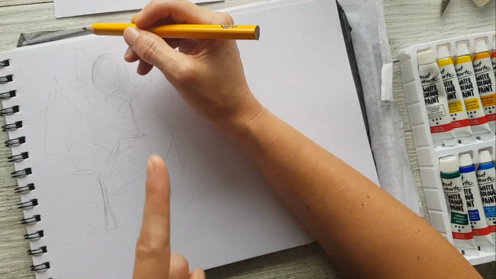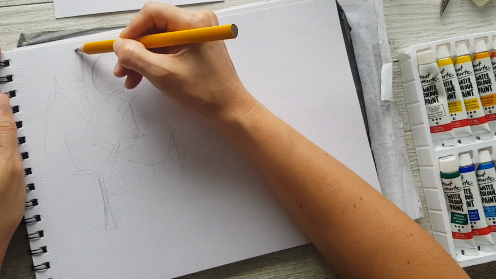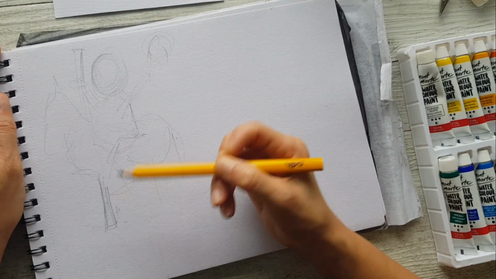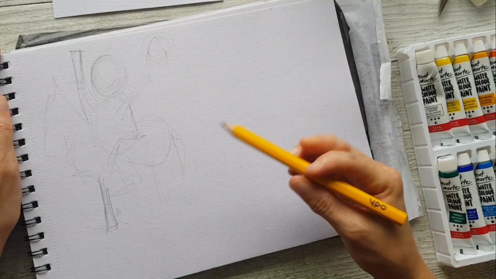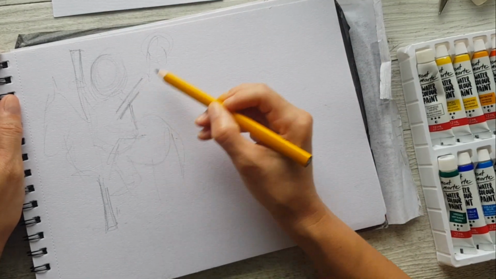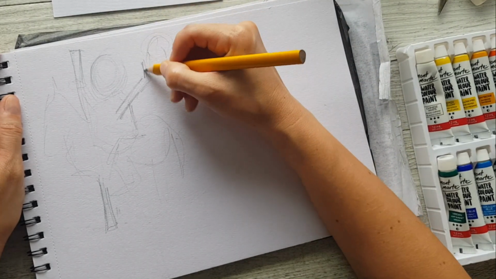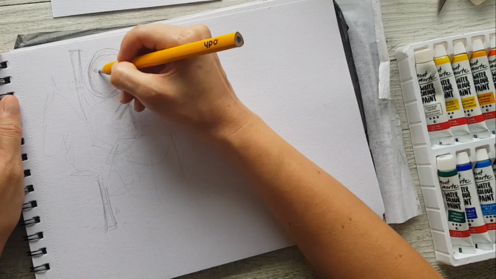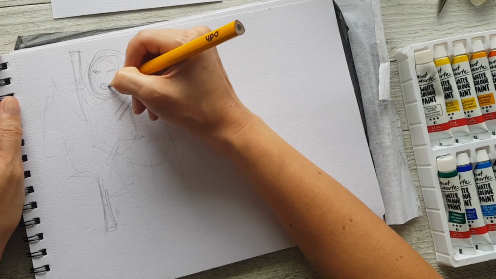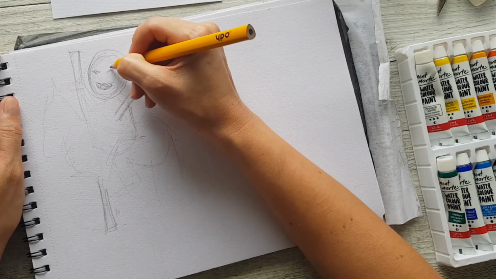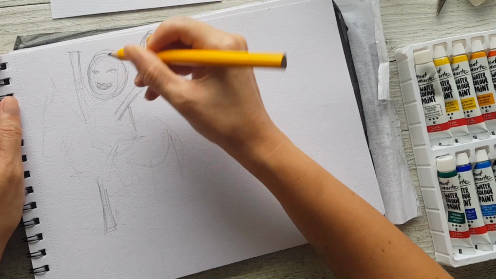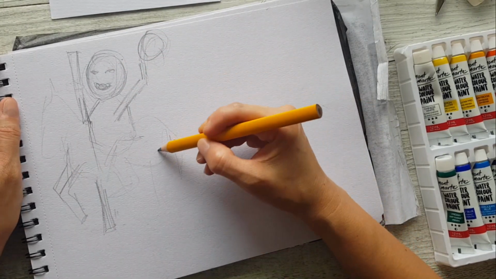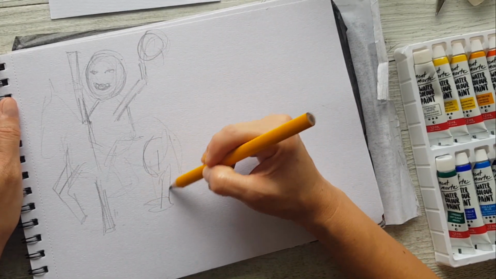But the carnival ride is not attached to anything, so he's just floating in air. Arm is back with something in his hand, and he's just a boy, and he's having a great time. Obviously the legs are gonna be like that, and then they're gonna be like that.